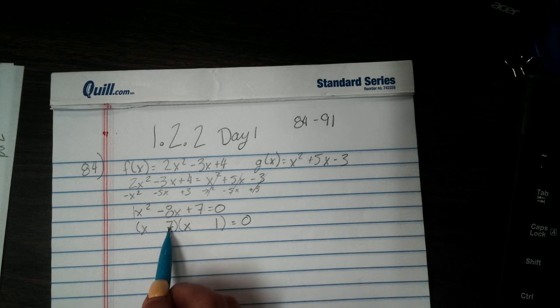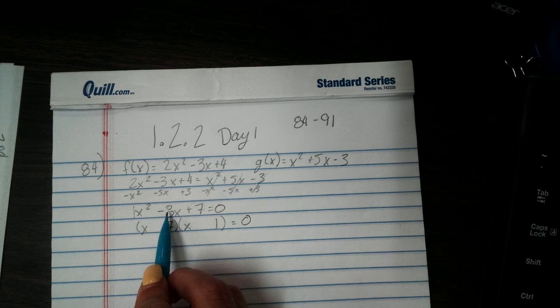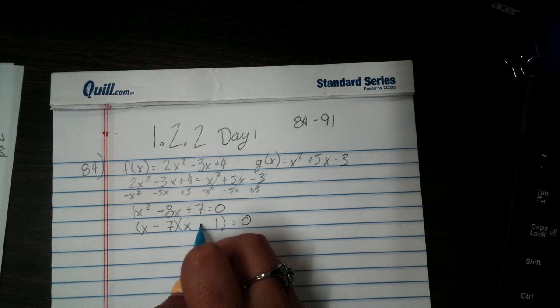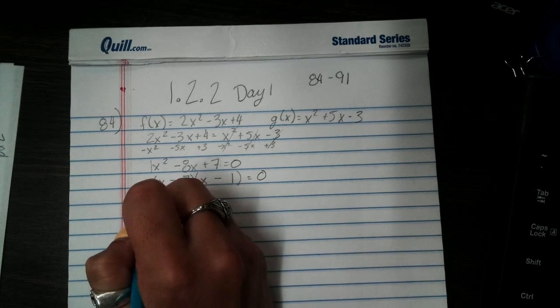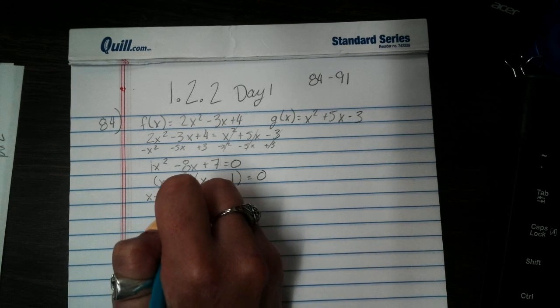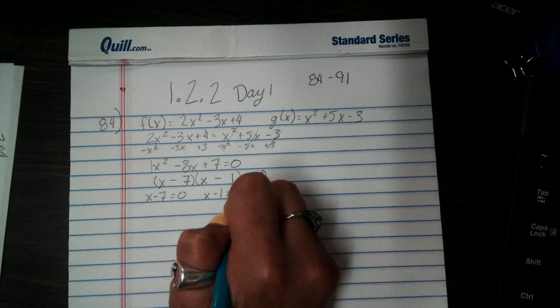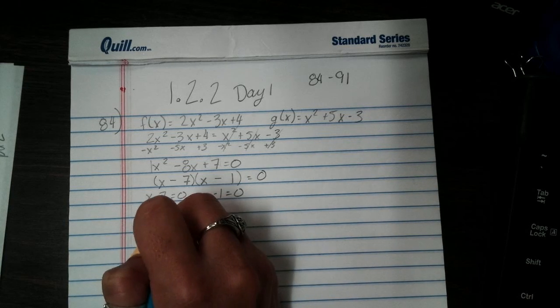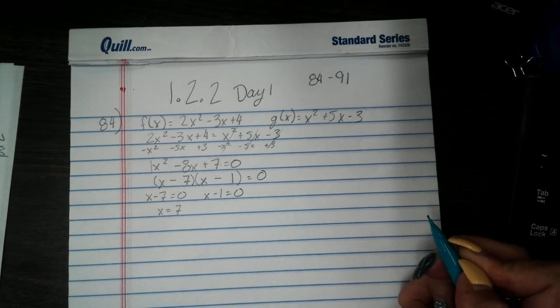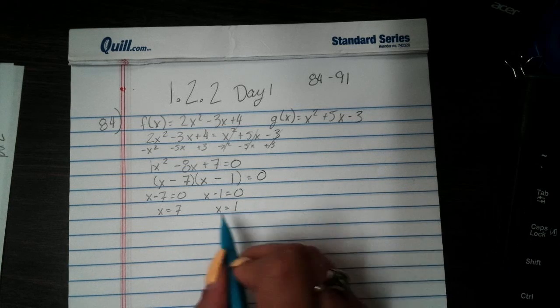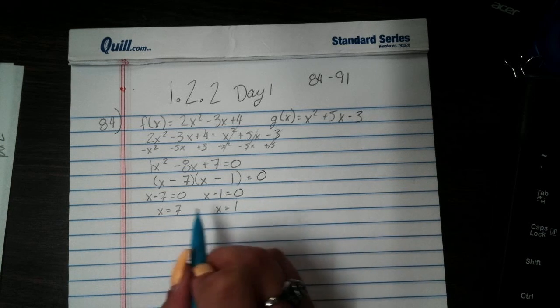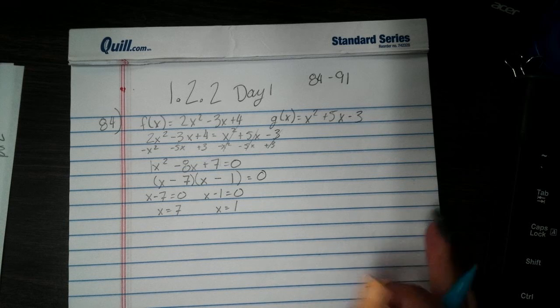So the way to get negative 8 is negative 7 minus 1. Now you use the zero product property and set them each equal to 0 and solve them. So add 7 to both sides to get positive 7 and add 1 to both sides to get positive 1. So now what we just figured out was the x coordinates for those intersections.